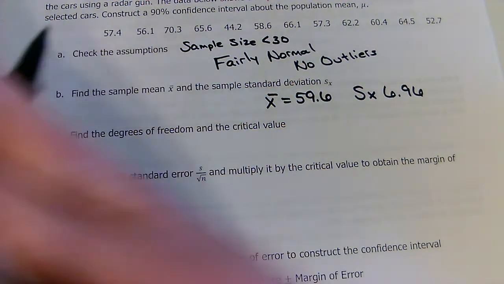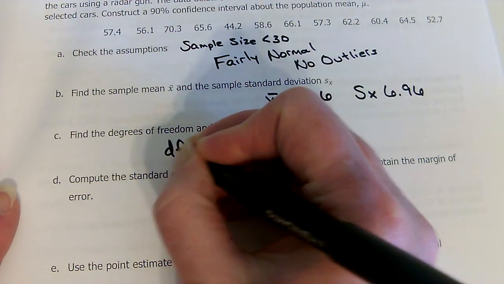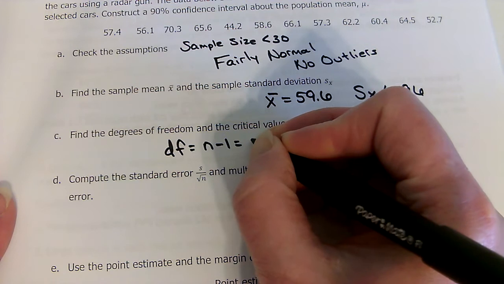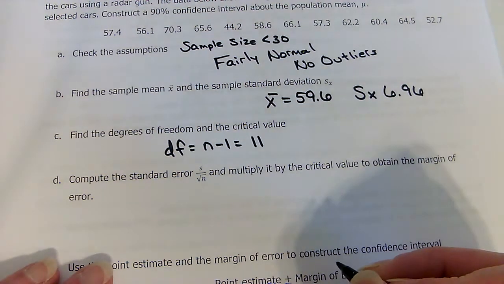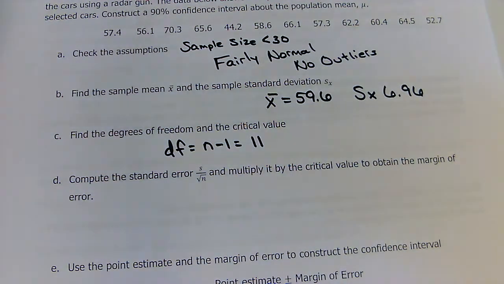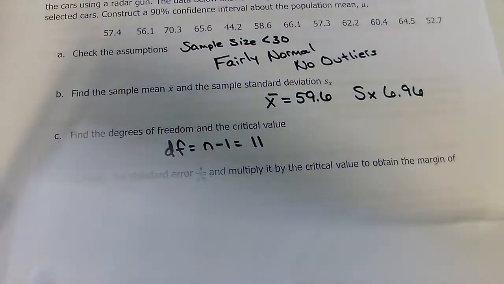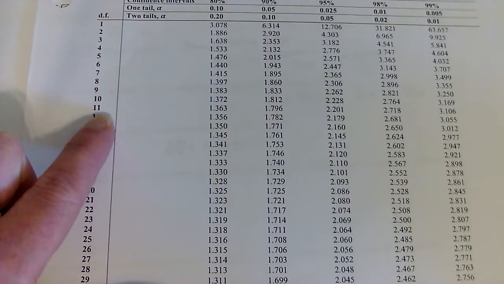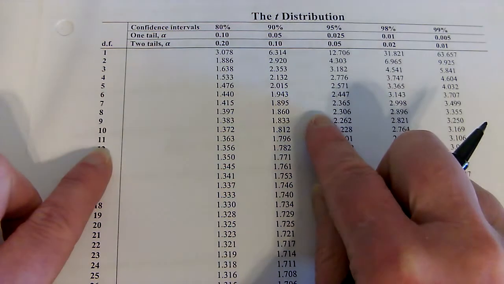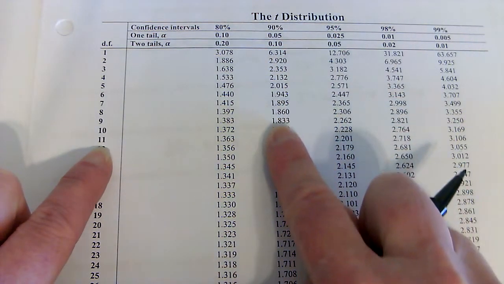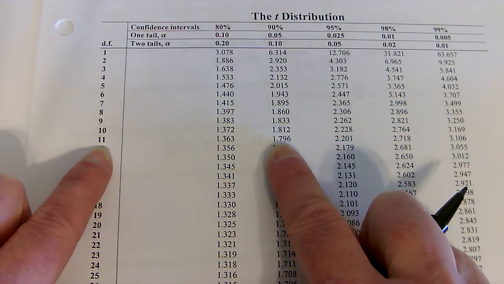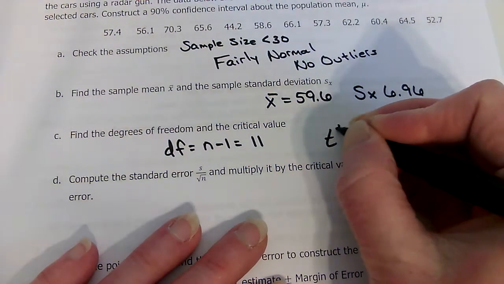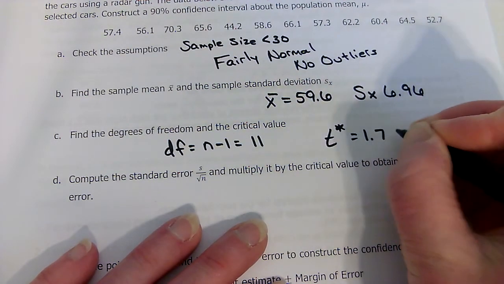Find the degrees of freedom. The degrees of freedom is n minus 1. So it's 12 minus 1, that's 11. And now I'm going to look at my chart. So I'm going to do this one by hand. We want 90% confidence, degrees of freedom 11, and 90%. 1.796. So the critical value for t is 1.796.